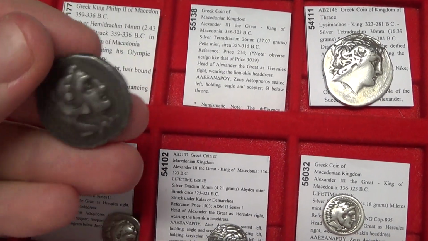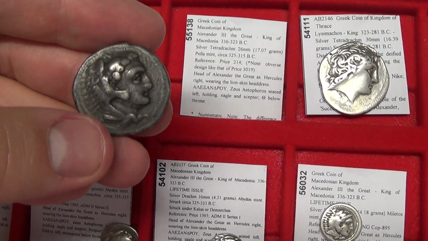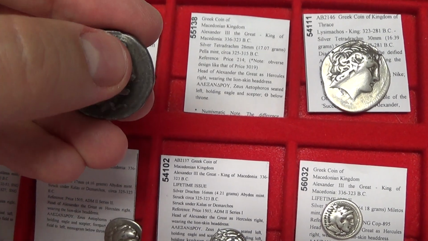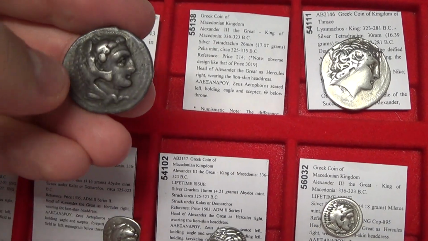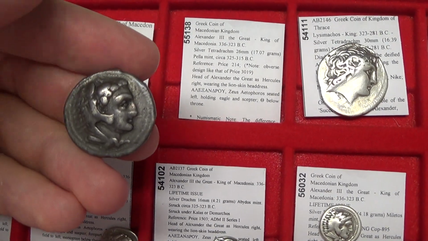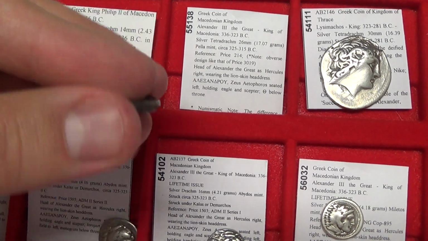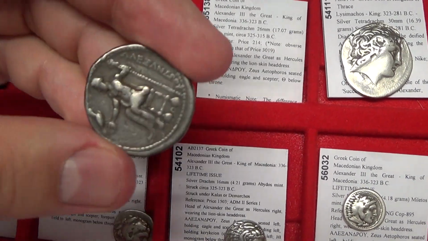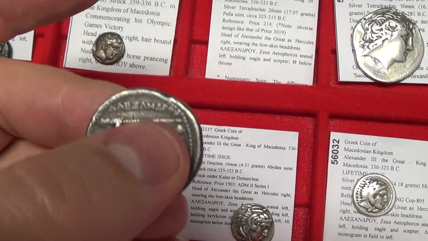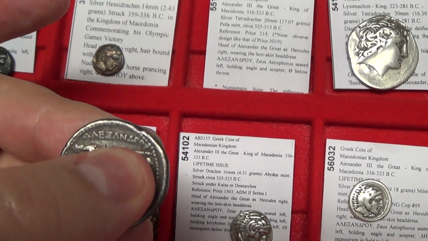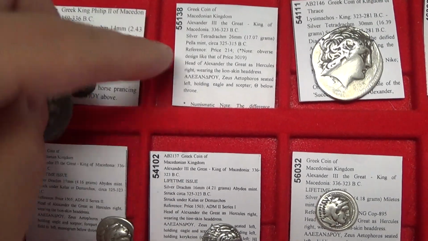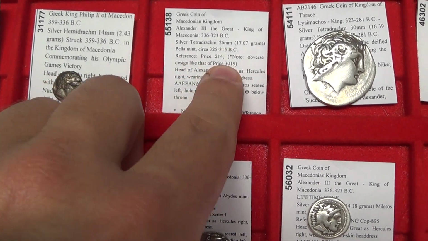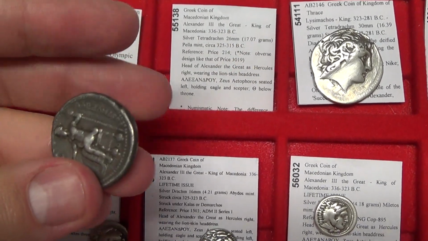So his coins featured his portrait wearing the lion skin headdress as if he was Hercules. And very interesting portrayal of him. And on the back you have Zeus holding the eagle. And to the right you see this text, it says Alexander the Great's name. So this coin was struck circa 325 to 315 BC.